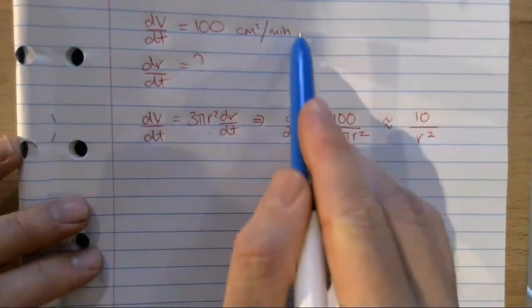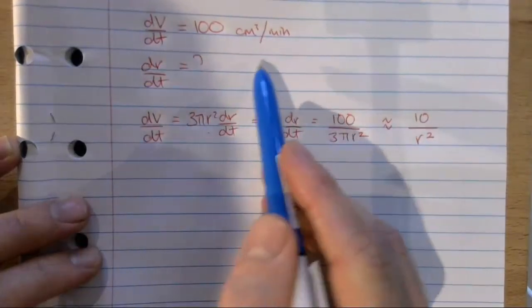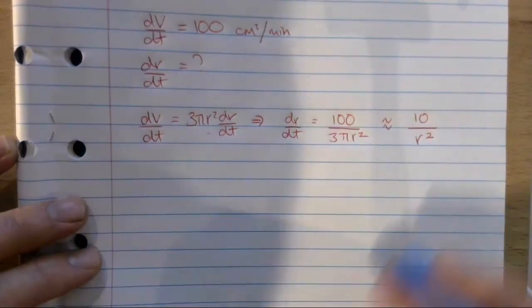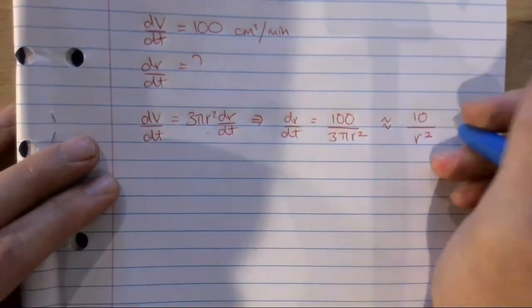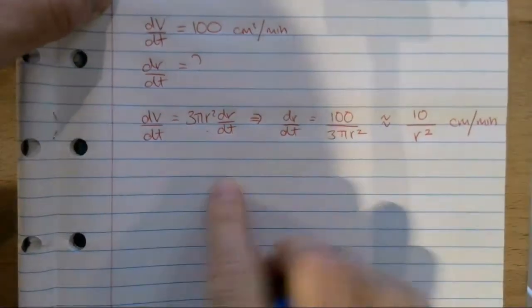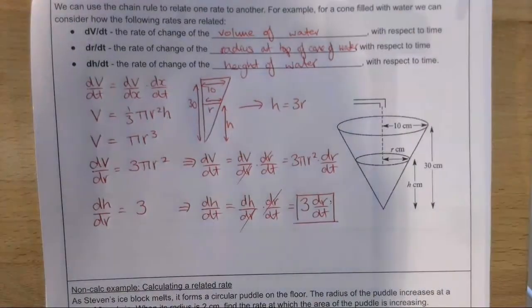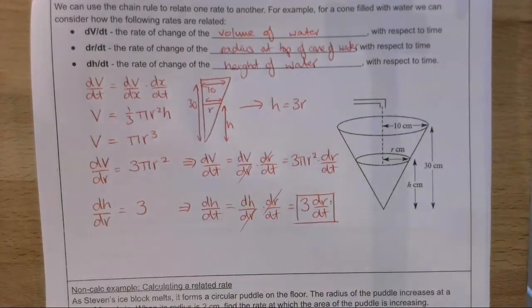And notice that we can take the per minute part of our units from the original rate that we were given. So 10 over r squared centimeters per minute. So this is the idea of related rates, this idea that we can use our understanding of how different quantities, like the volume and the radius of this cone, are connected, and use it to move from one rate to another. So, I want you to have a go for yourself now and see the question underneath.